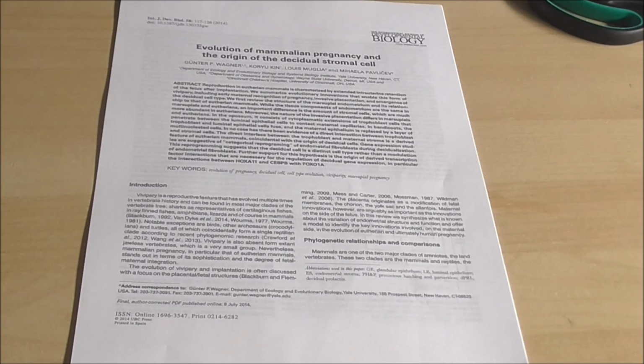This paper is a secondary scientific paper. And that is because it doesn't report any new results itself. What it does is it gathers a lot of information from other papers, quite often primary papers, and condenses those so that the reader can gather a lot of information very, very quickly.